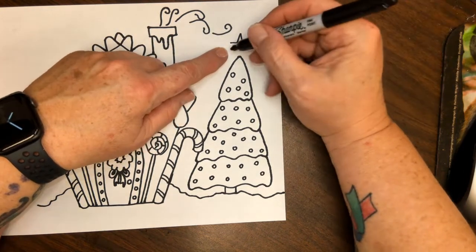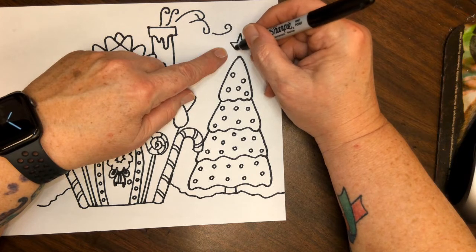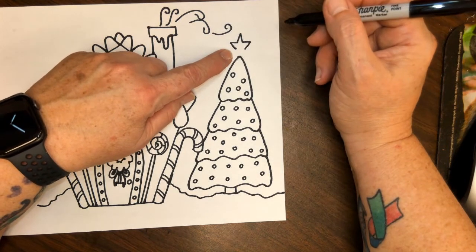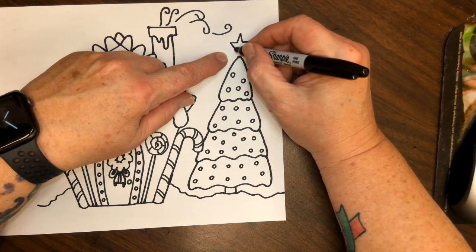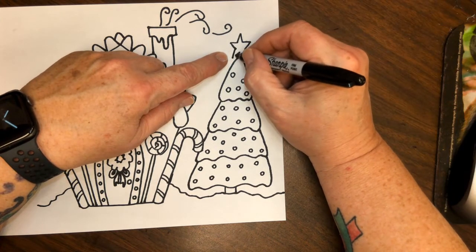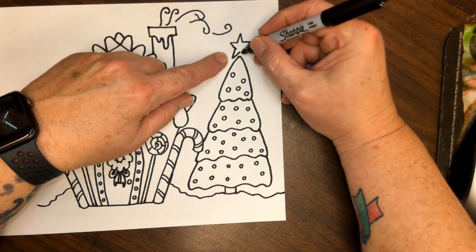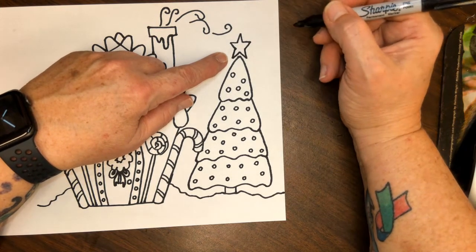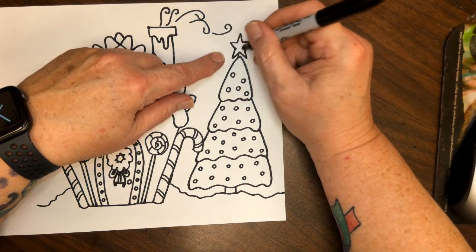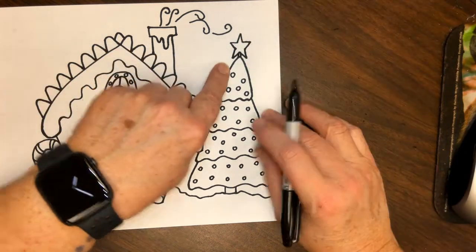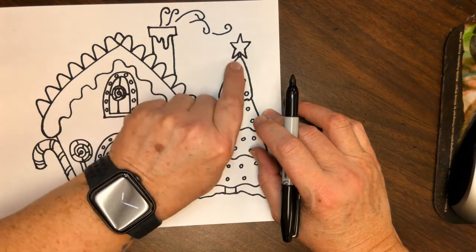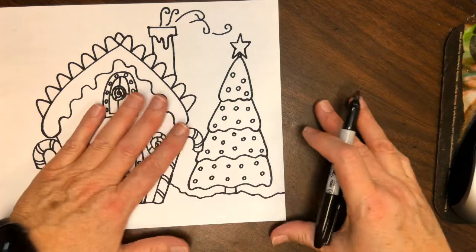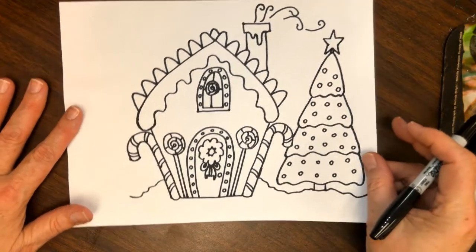Okay, make that one a V, make that one a V, make another V there, and then make another V there, like that. And then I'm going to put two little lines right here. That's my little thing holding my star onto my tree. Okay, tree's all done. Unless you want to do more to yours, you can do more to yours.